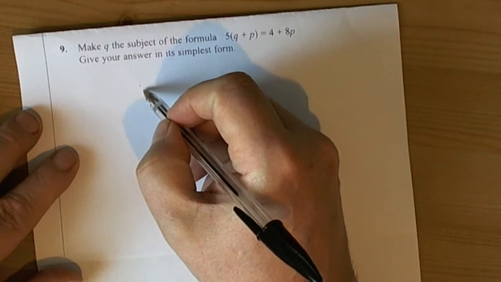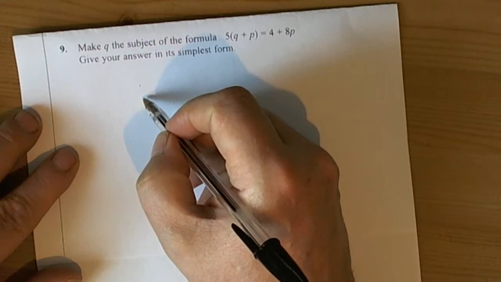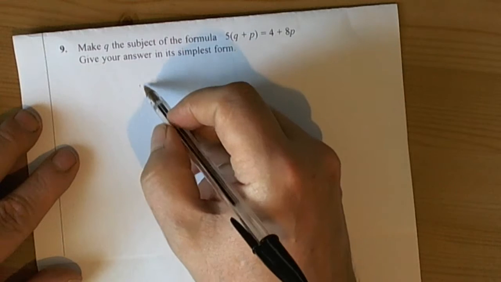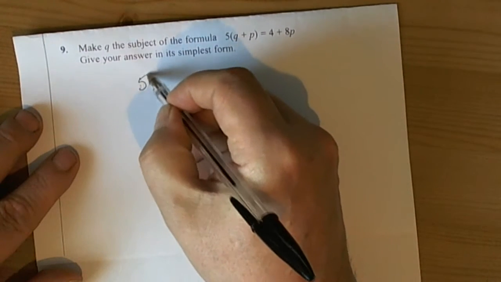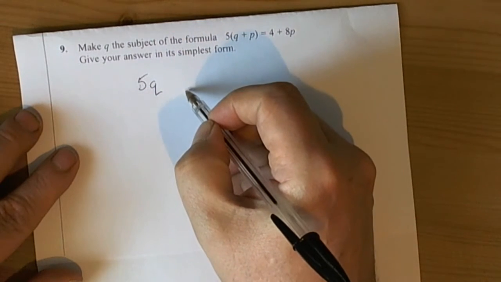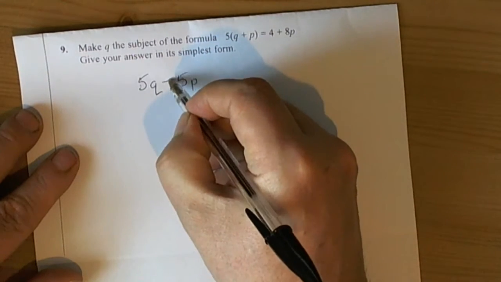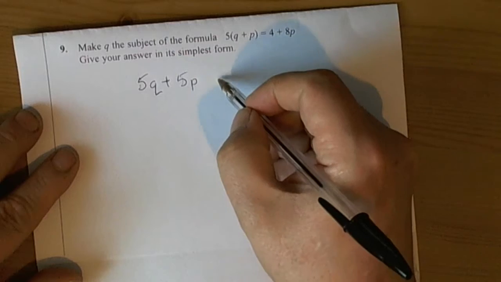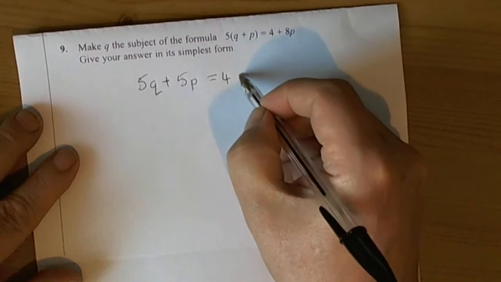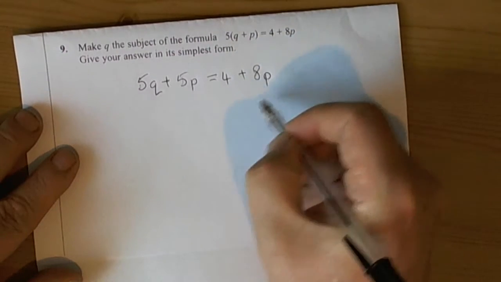The 5 in front is telling us to do 5 times each of the terms inside the bracket. So 5 times Q will give us 5Q, 5 times P will give us 5P. There's a plus in the bracket, so it's going to be plus 5P. That equals 4 plus 8P.